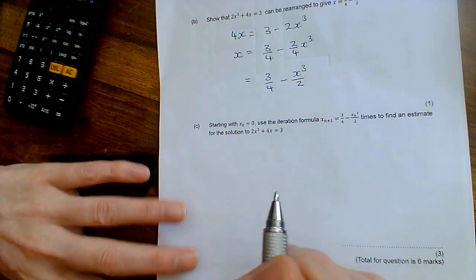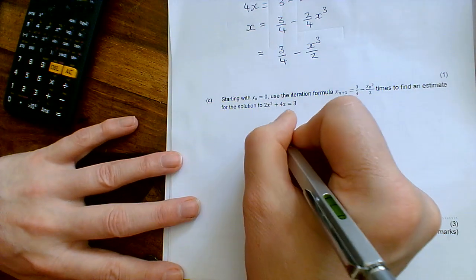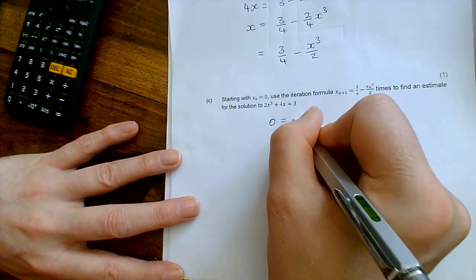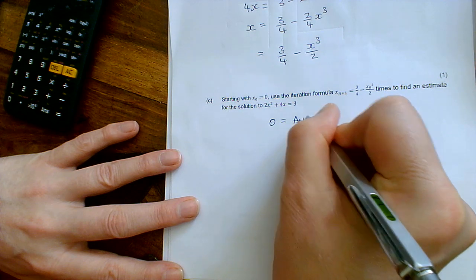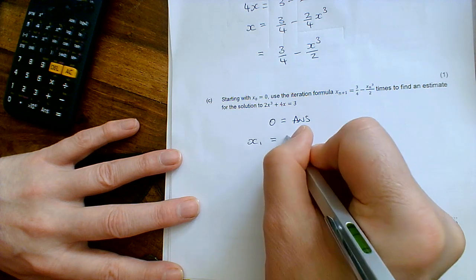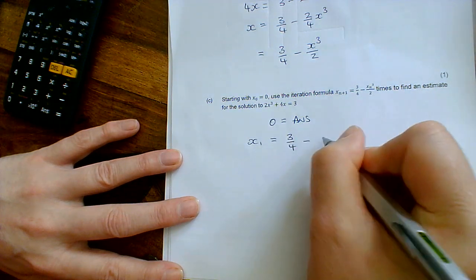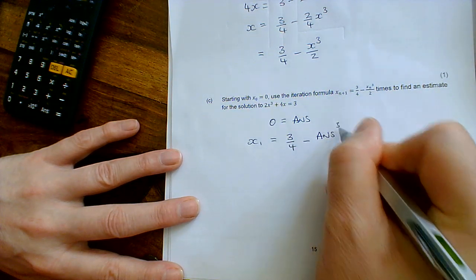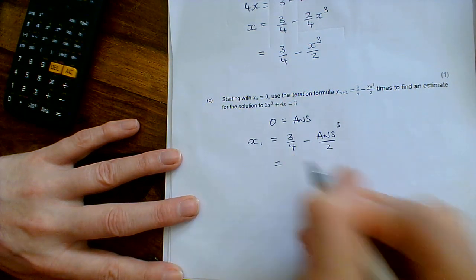Okay, so the same thing. The way this works is we do on our calculator x equals, we type the 0 in, and that's going to give our ANS. Then we've got x1 equals, and we just write this equation in, so 3 over 4 take away ANS cubed over 2. And then we get the answer.